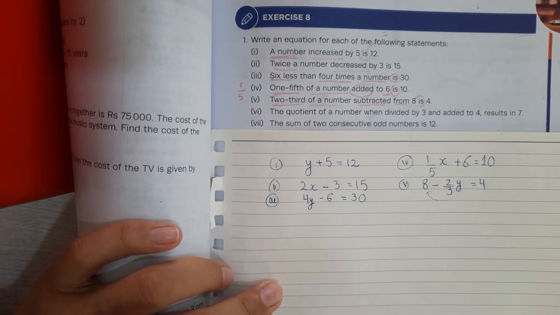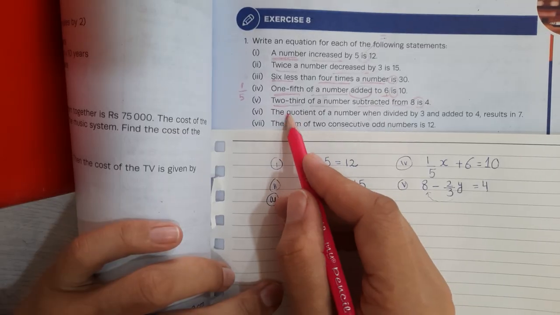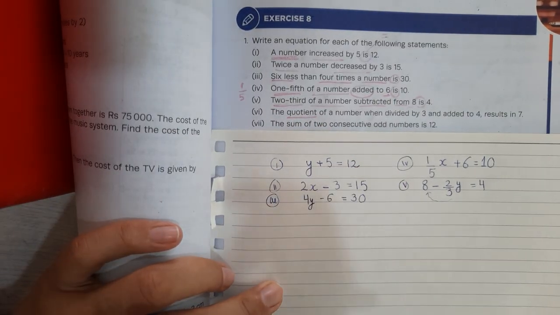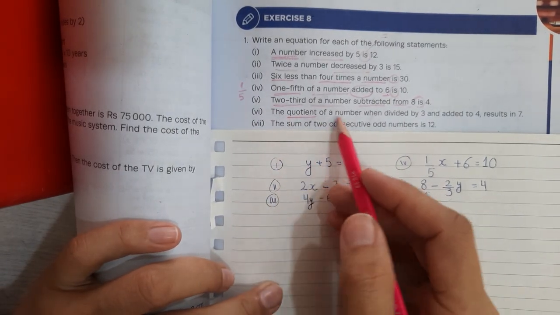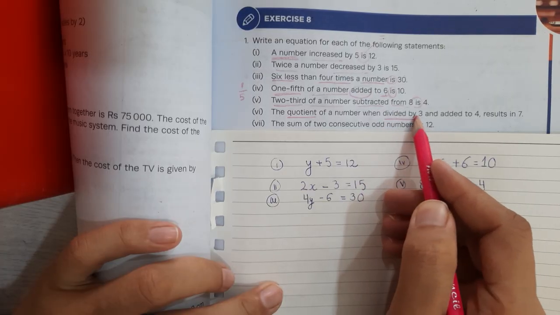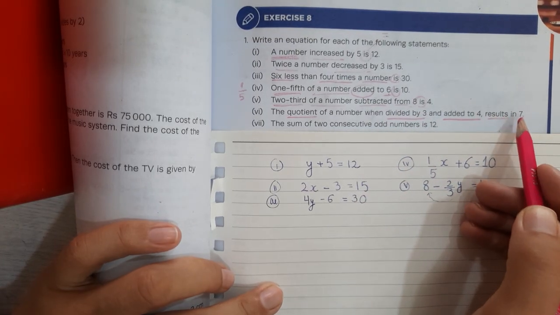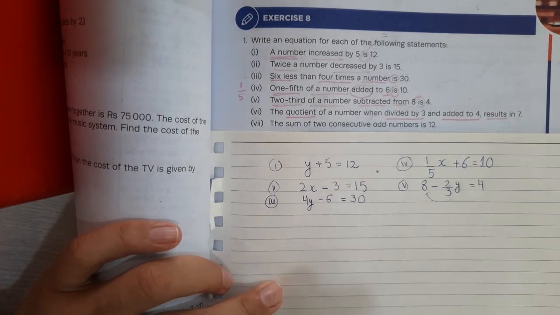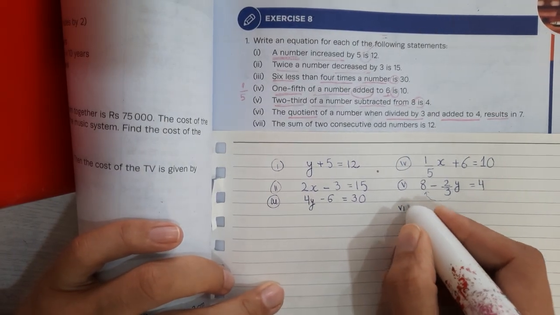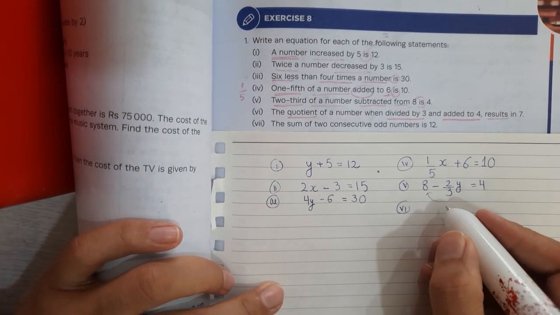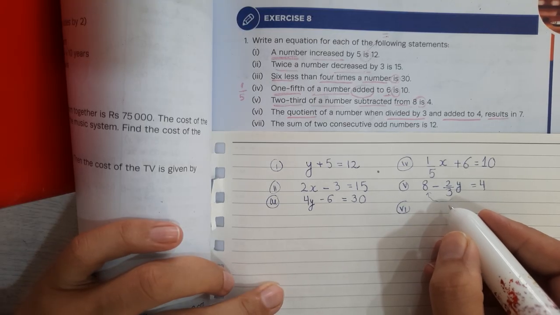Now next one, the quotient of a number. Quotient means when you divide something, the answer. The quotient of a number when divided by 3 and added to 4 results in 7. It is saying you have to take the quotient of a number when divided by 3.